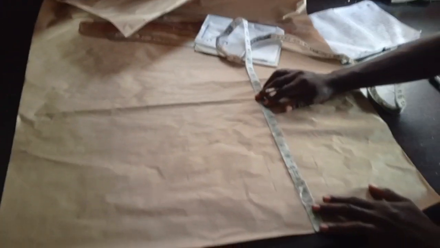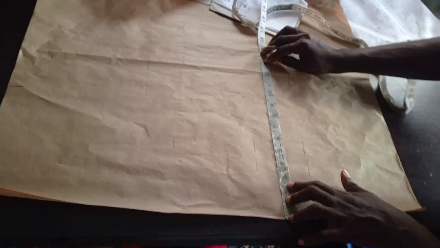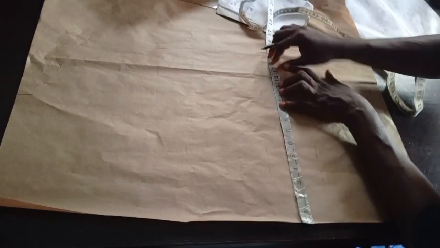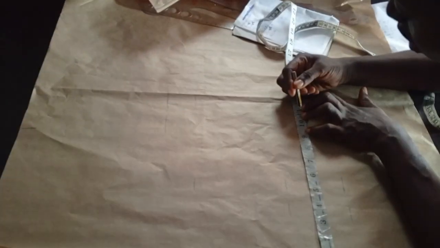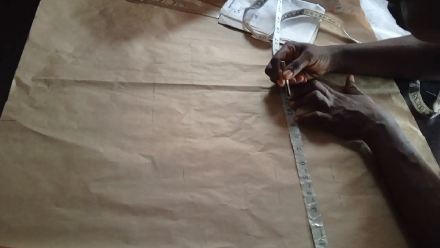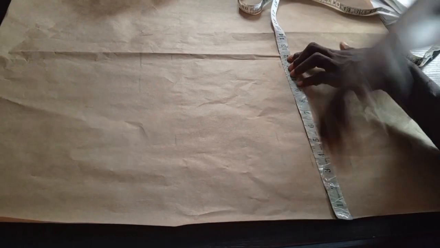Her waist is 38, which is 9.5, right? So I'm adding 4 inches. Okay, so her waist is 38, which is 9.5, right?